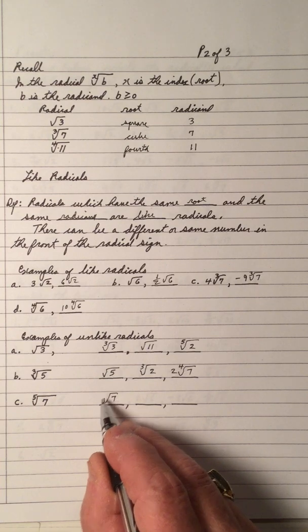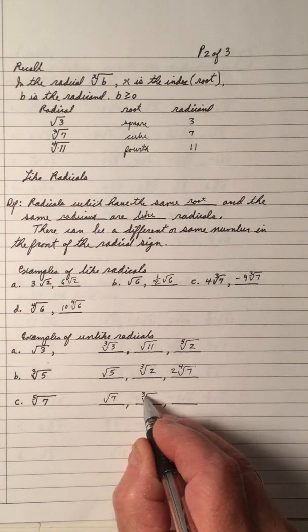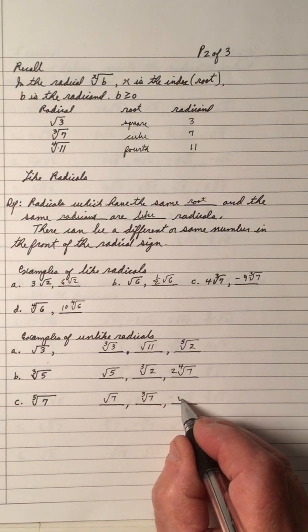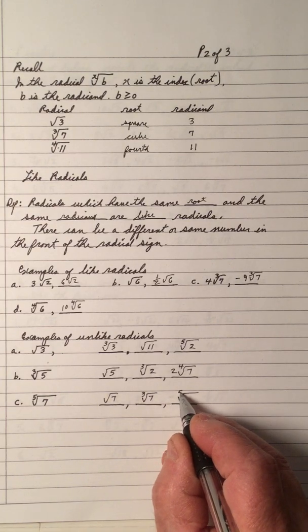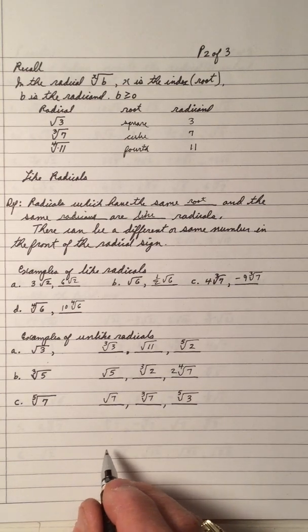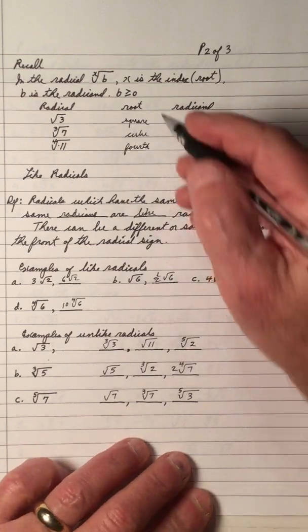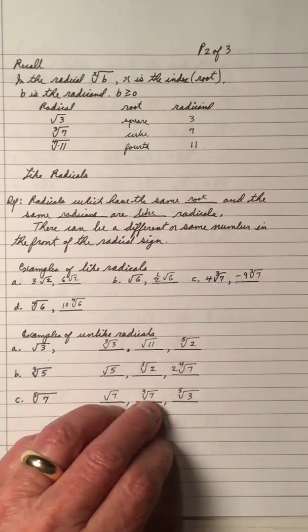Unlike could also be the cube root of 7. Or we could have the fifth root, but with a different radicand, 3. So, like radicals have to have the same root and the same radicand.